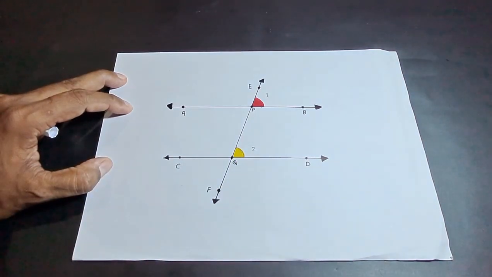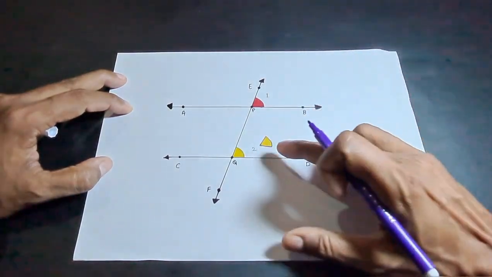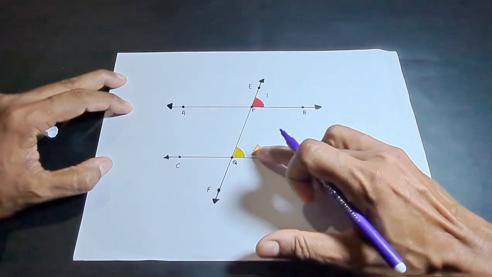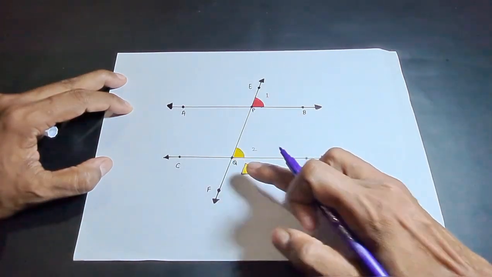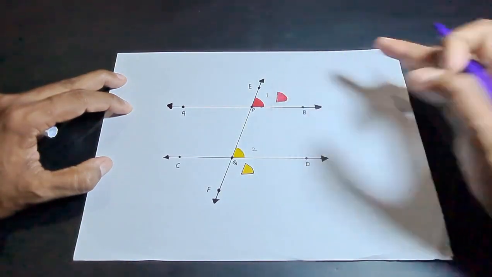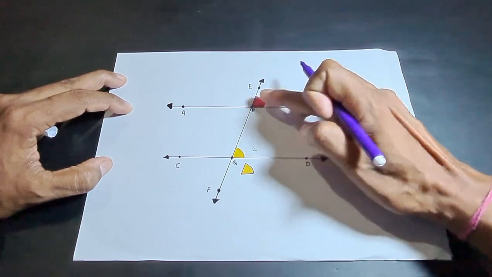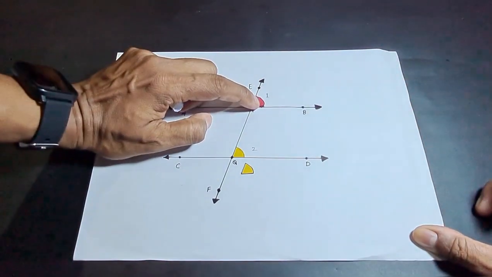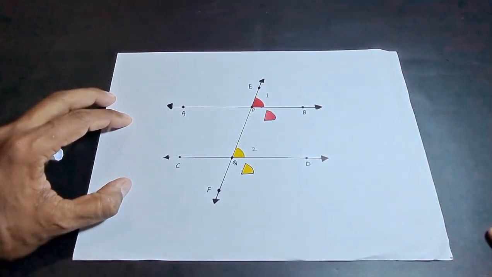For simplicity's sake, I have already cut it out for you. You can see this is angle 2. I've already cut it. If I place it here, you will find that this is exactly equal to angle 2. And similarly, I have cut the angle 1 also. Here we have the angle 1. If you place it here, this will exactly overlap this angle 1.